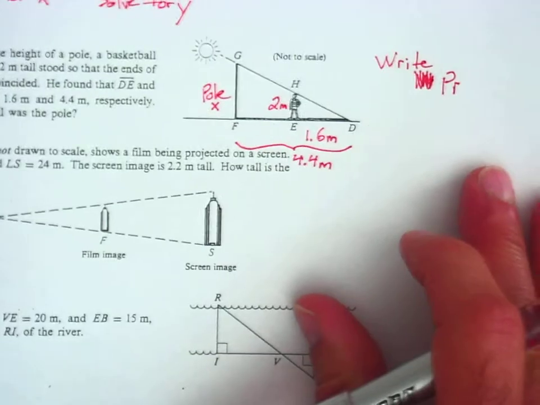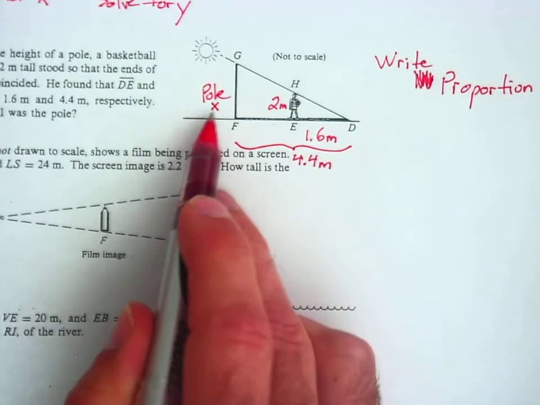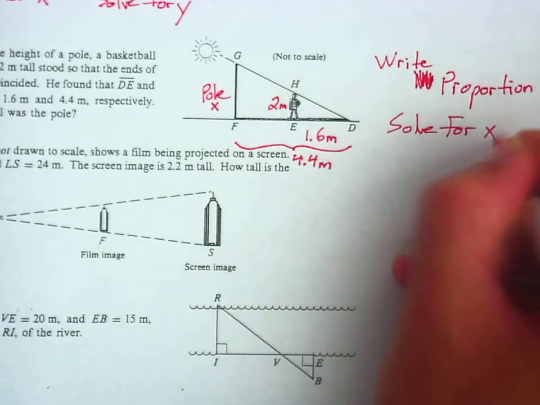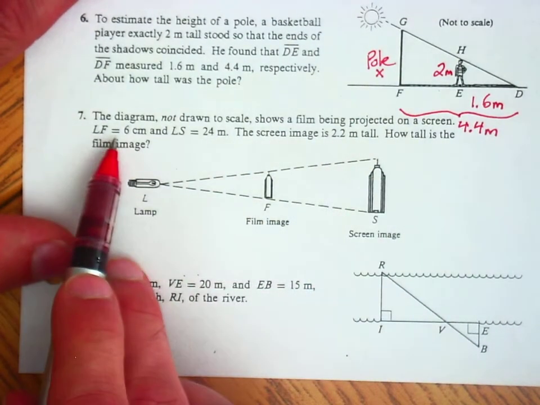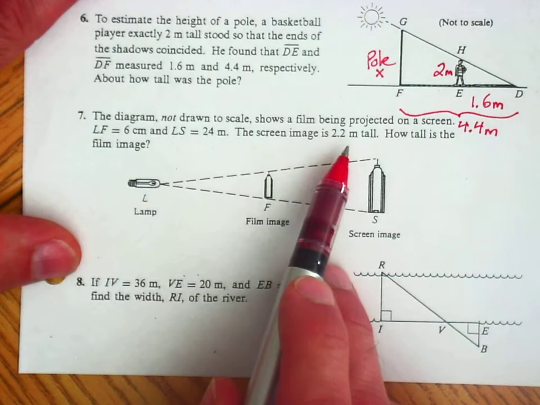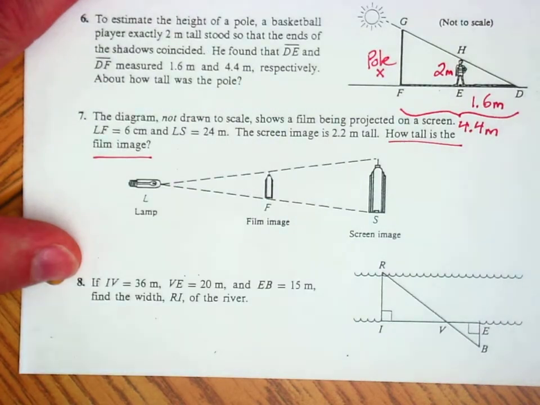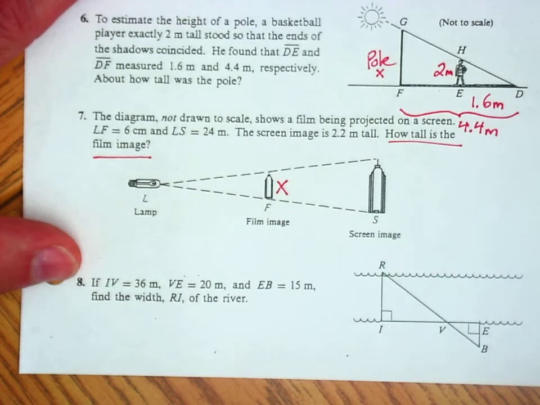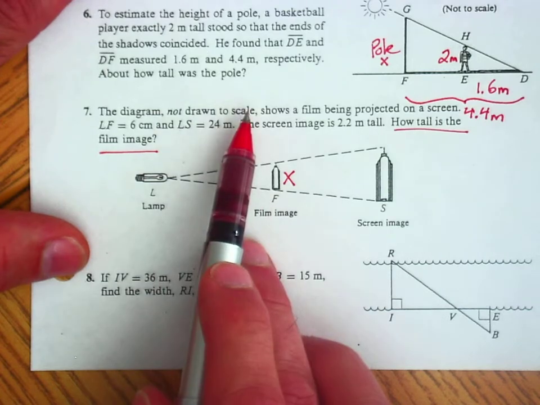Oops, you can't see what I'm doing, forgive me. Again, write a proportion and then solve for x. So it's the same thing on the other questions here. So on question number 7, notice you're given information about the length from L to F, the length from L to S, the height of the screen image. You're trying to figure out how tall the film image happens to be. So when you are labeling the film image, that's x. And you'll know how to write your proportion and how to solve for x once you label the diagram with the values that are given to you in the question.